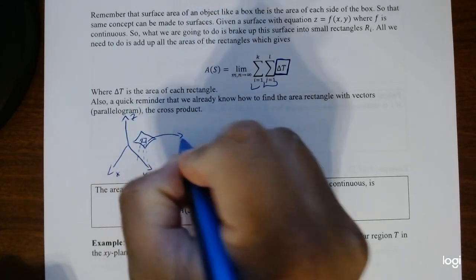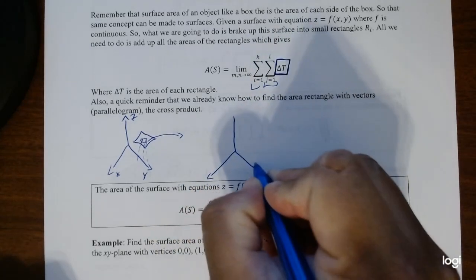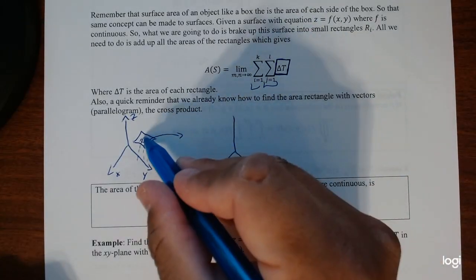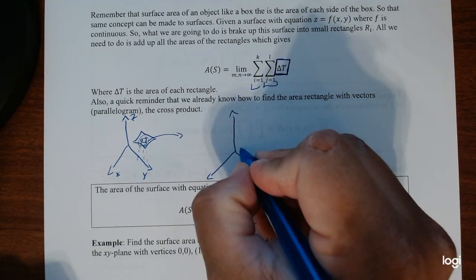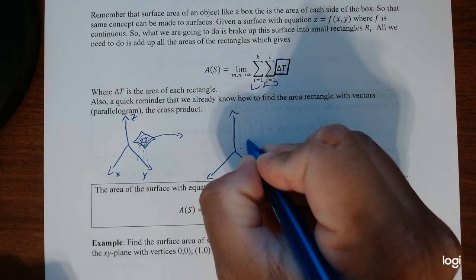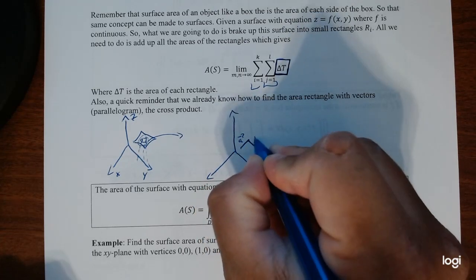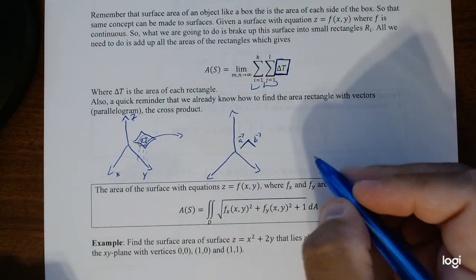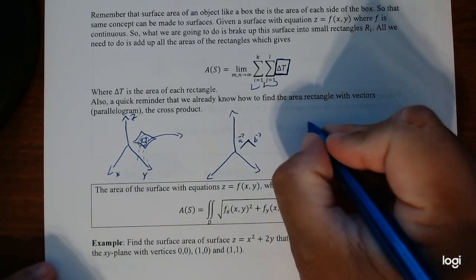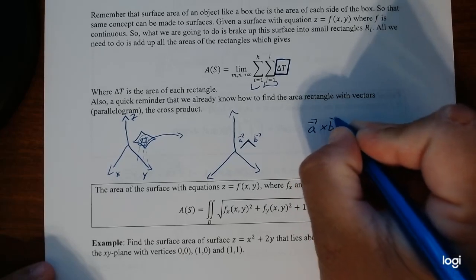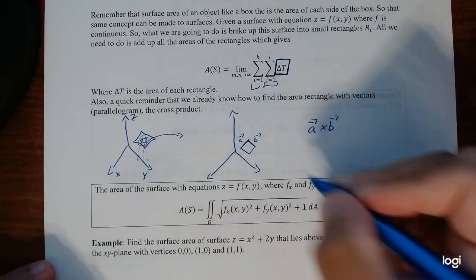If I convert this little box into vectors, I now have two vectors, A and B, coming from this point. If I take their cross product, this gives me the area of the parallelogram that vectors A and B create.